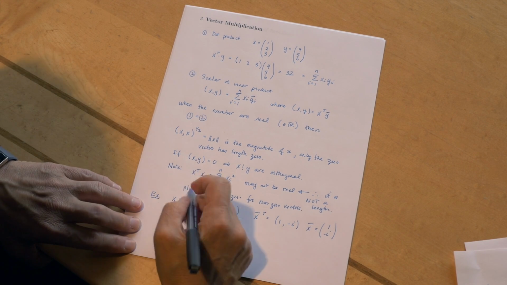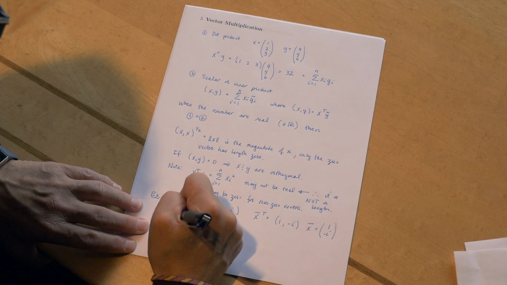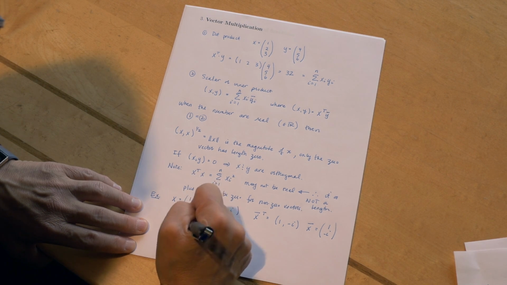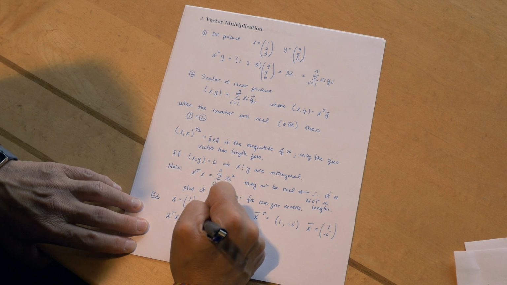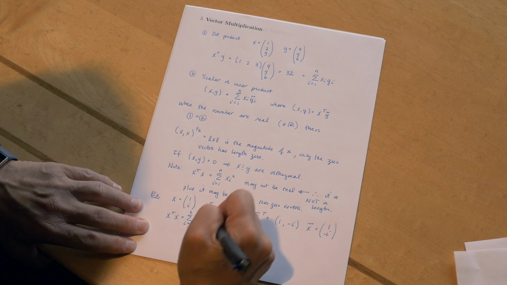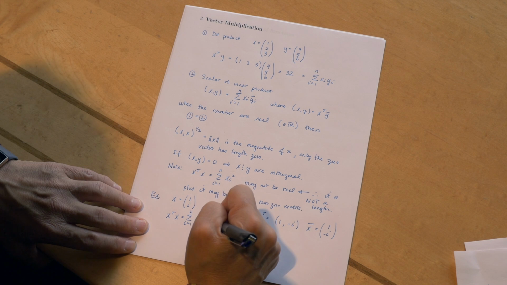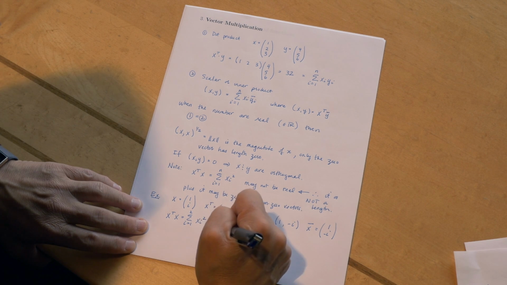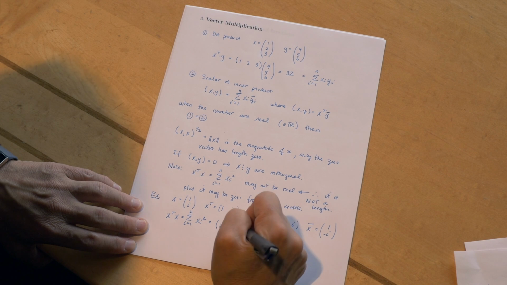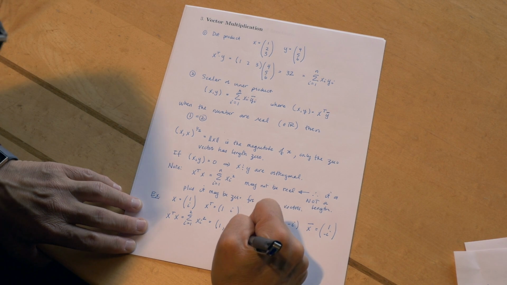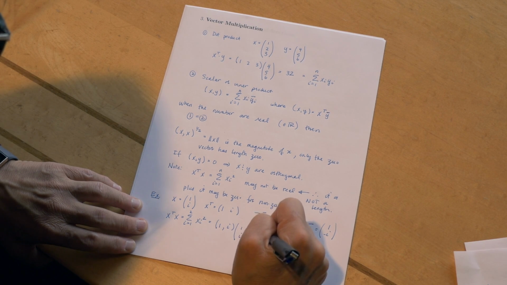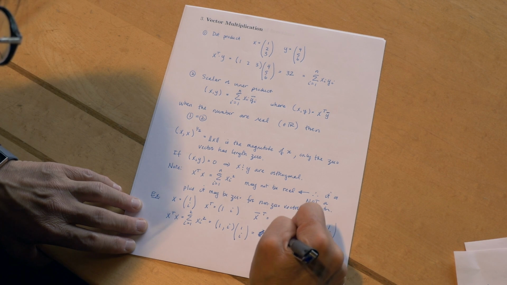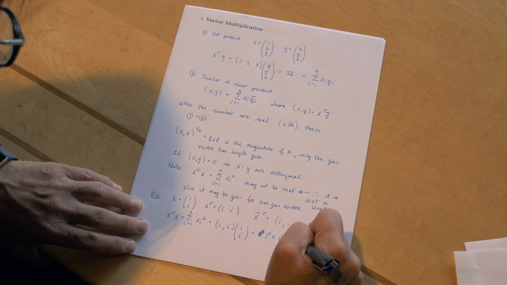Okay, let's take a look at what happens. We can compute x transpose x, and we get the sum from i equals 1 to 2 of xi squared, and that will look like this: 1 and i multiplied by 1 and i, and we get i squared. Sorry, we don't get i squared, we get 1 squared plus i squared, and that is 0.